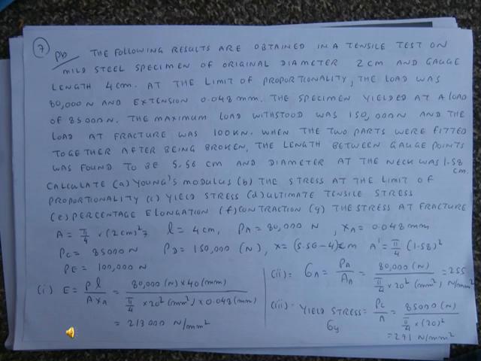So firstly we calculate the area. Area is pi by 4 into 2 centimeter square. A is equal to 4 centimeter, PB is 80,000 Newton, X is 0.048 millimeter. PC is 85,000 Newton, PD is 150,000, the elongation is 5.5 minus 4. In this case, A test is equal to pi by 4 into 1.5 square. PE is 100,000 Newton.